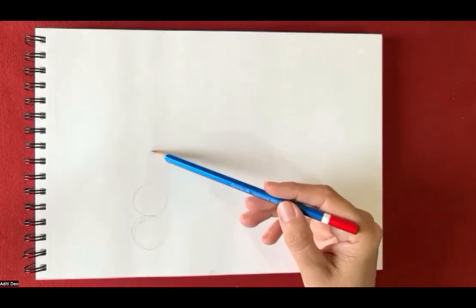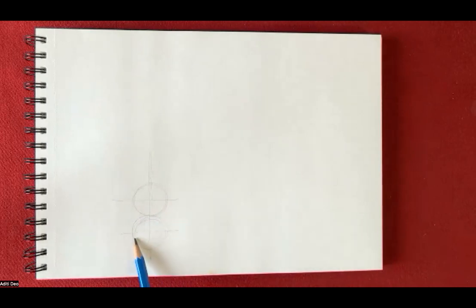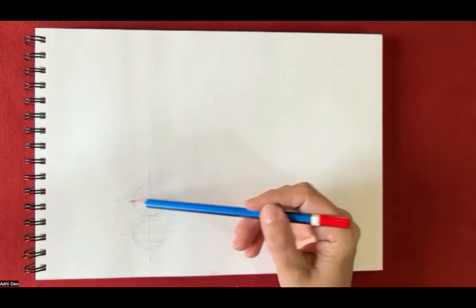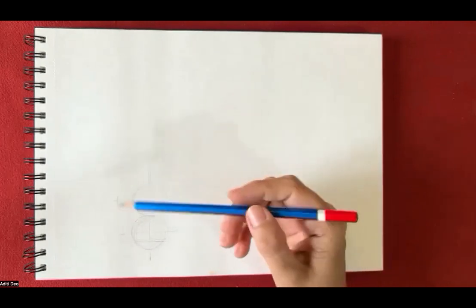Then draw the line that goes pretty high and comes pretty low as well. Draw all these lines of measurement first. Measure the radius and mark a line here.